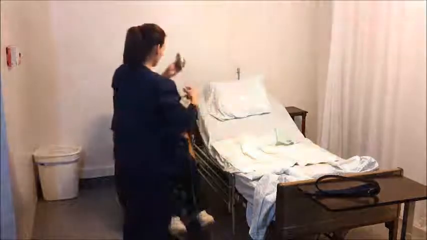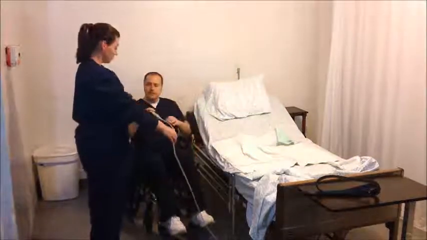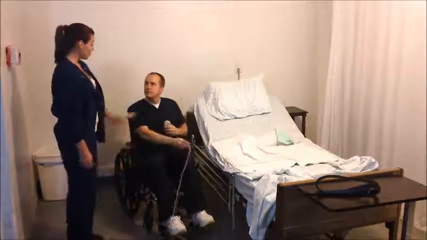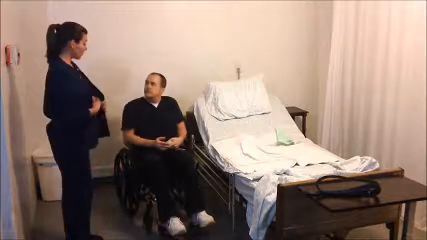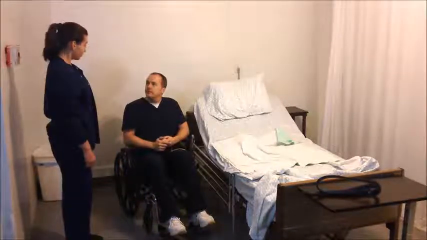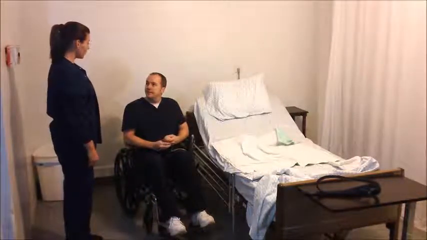Make sure the signaling device is within reach. Wash your hands before performing your next skill or at the end of your last skill.